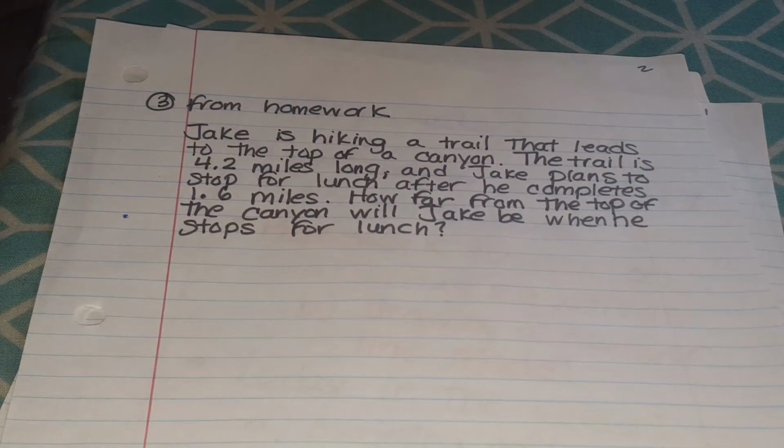Okay, so this is number 3 from your homework. Bonus. Jake is hiking a trail that leads to the top of a canyon. The trail is 4.2 miles long, and Jake plans to stop for lunch after he completes 1.6 miles. How far from the top of the canyon will Jake be when he stops for lunch?